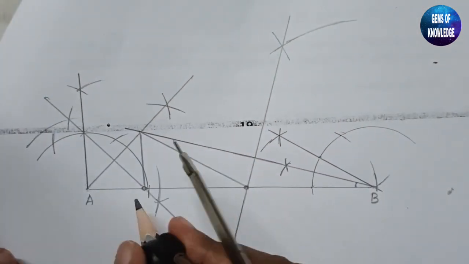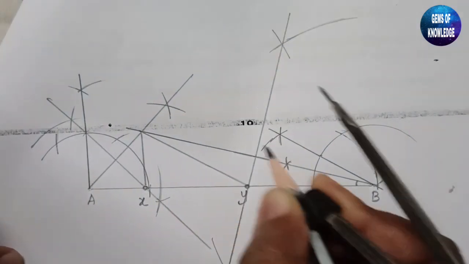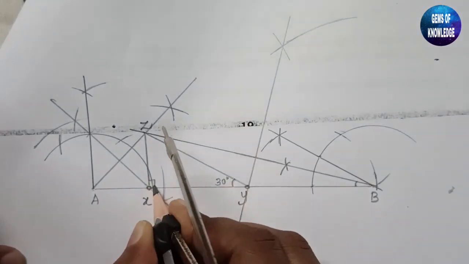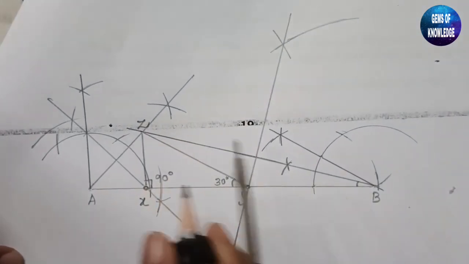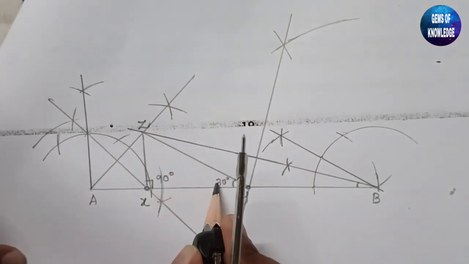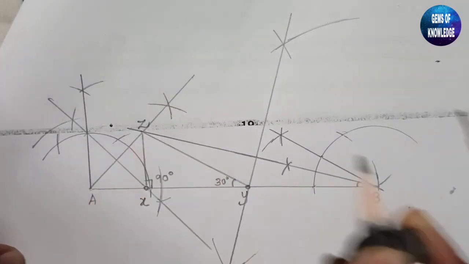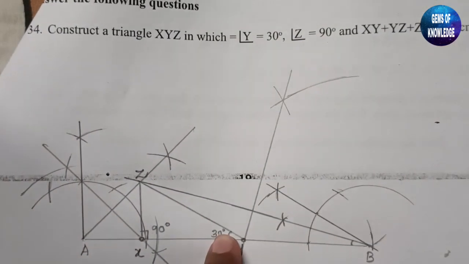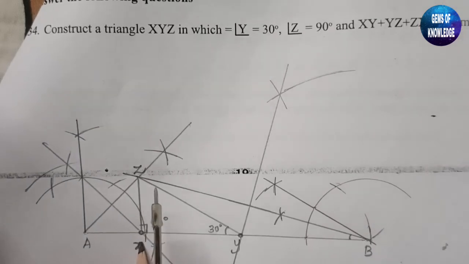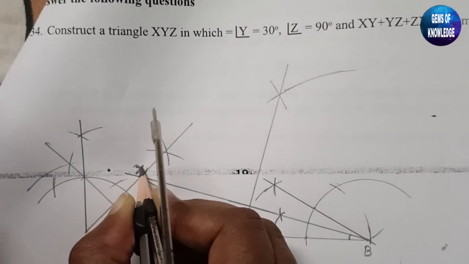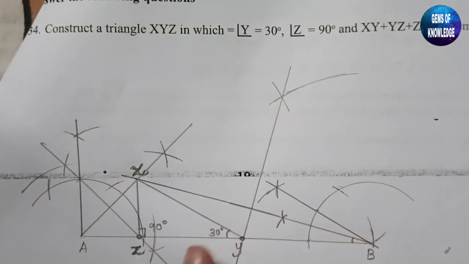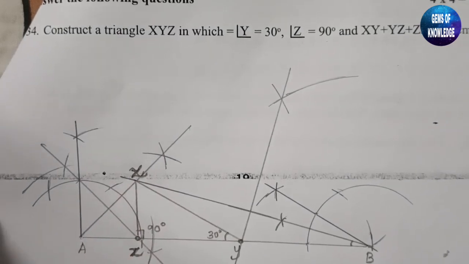Now this is your x, this is your y, and this point is your z, where this is 30 degree and this is 90 degree, and the remaining angle we don't know. 30 plus 90 is 120, so definitely this angle will be 60 degree. So according to the question, y is 30 degree, z is 90 degree, and the addition of all these 3 sides will give you 11 centimeter. So I hope this is clear to you.